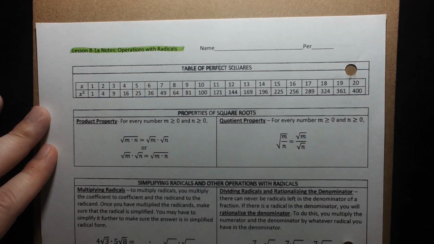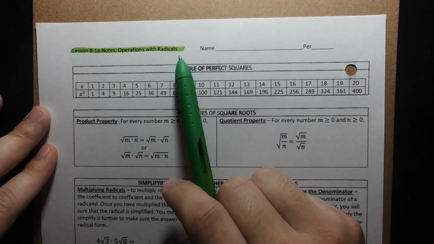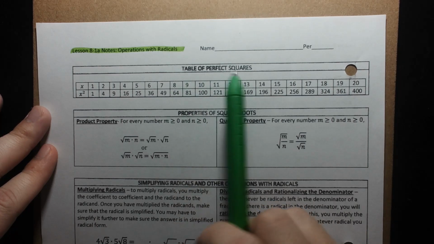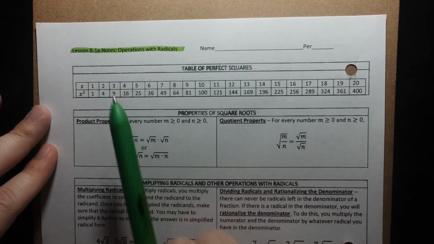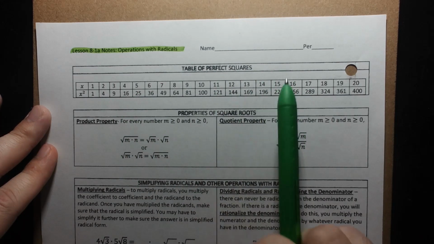Alright, welcome everyone. Today we're going to look at Lesson 8-1A Notes Operations with Radicals. We have our table of perfect squares, which we will need, but we've already talked about this back in Unit 7, okay? So I'm not going to go over this again, but this is going to be very, very important as we answer some questions here.